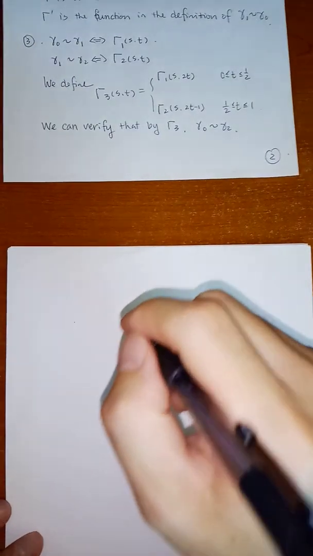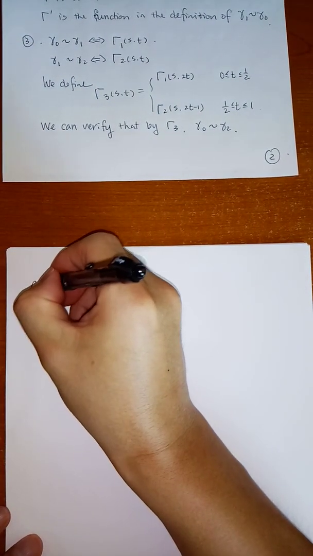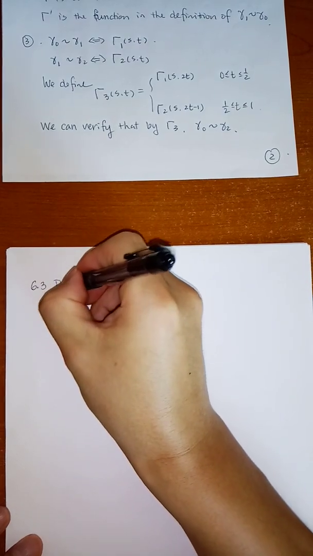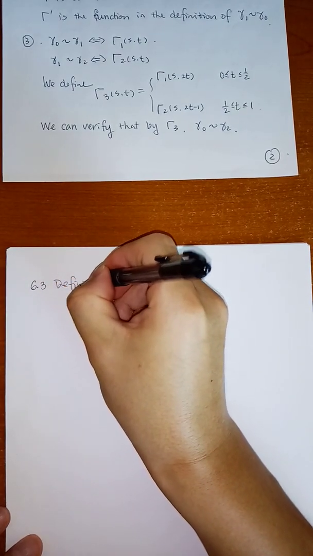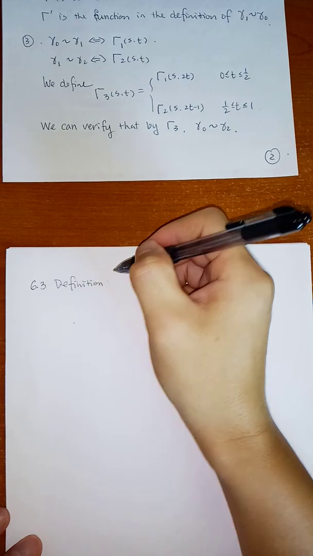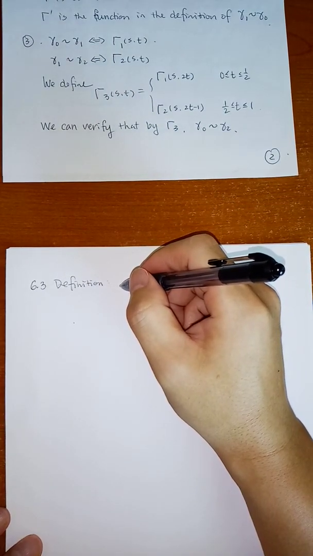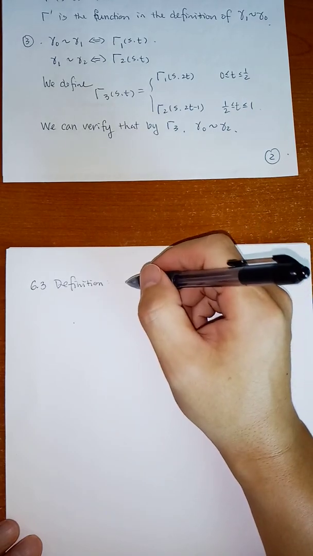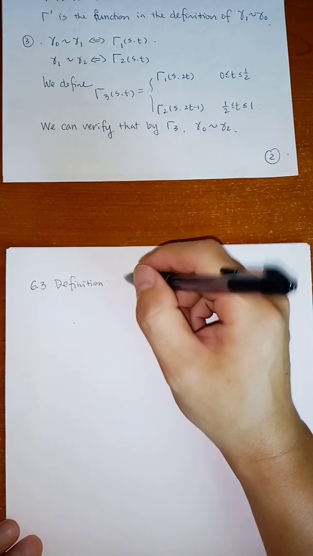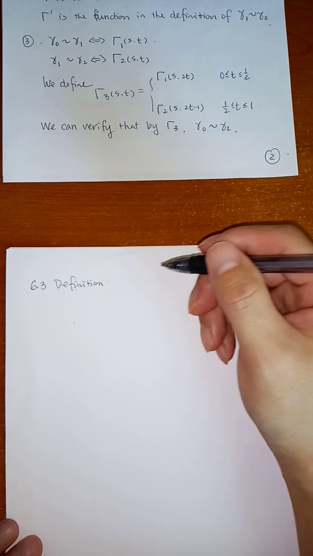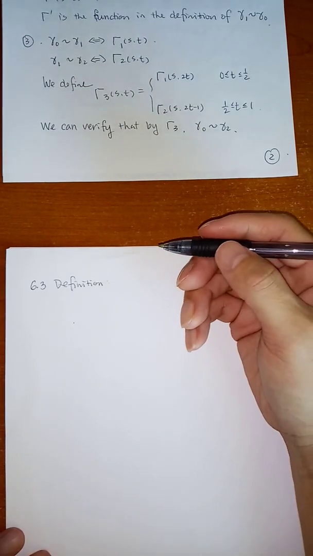Now let's see. Not every pair of curves is homotopic to each other, or not every curve is homotopic to a point, but there is some special domain which has some nice properties.